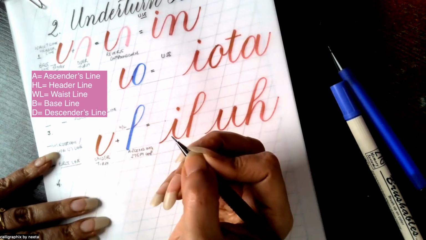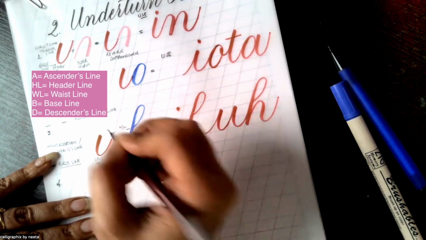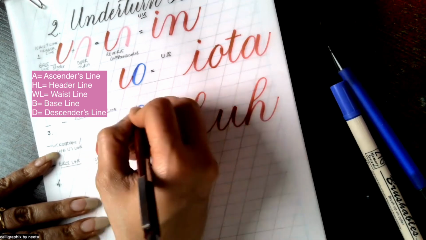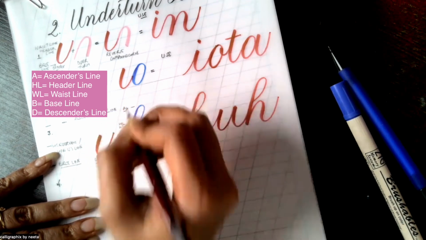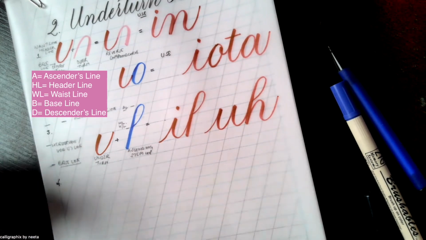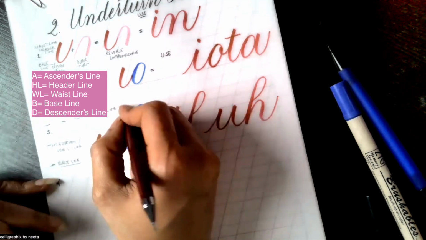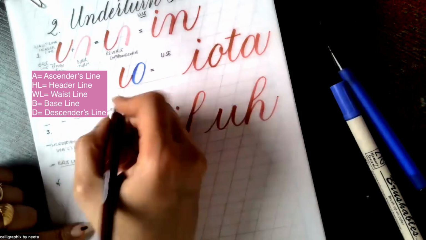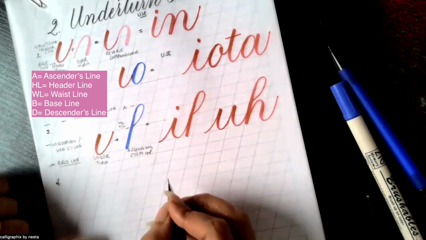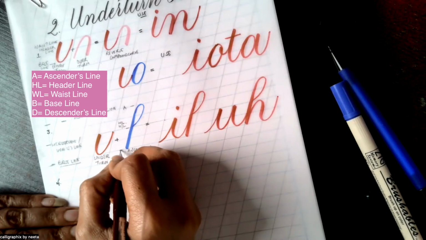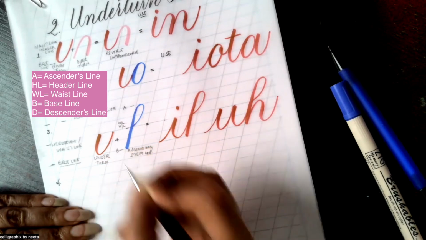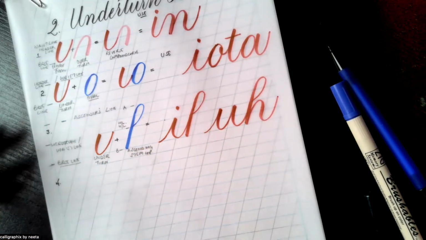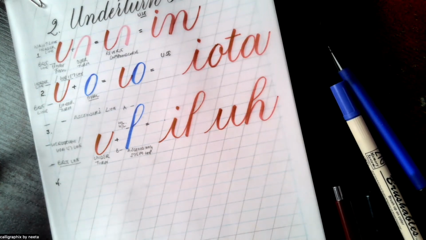I am writing HL to denote header line or waistline, and this is our ascender's line. So we can simply write A as an abbreviation or initial so that it's easy for us. And this is our baseline. We can write B instead of writing the complete name baseline.